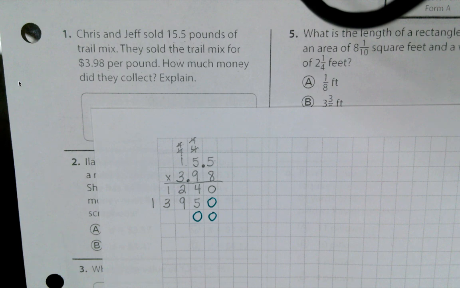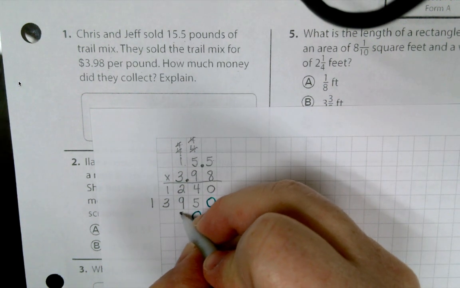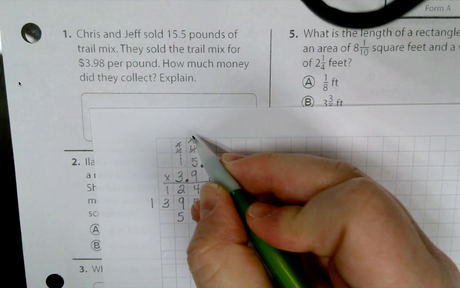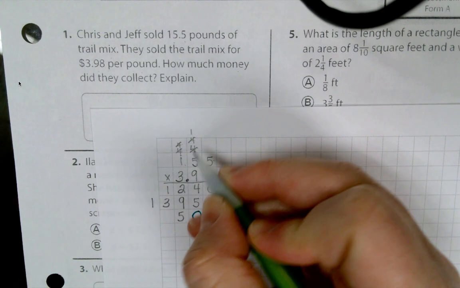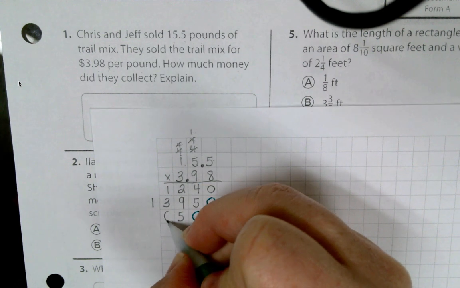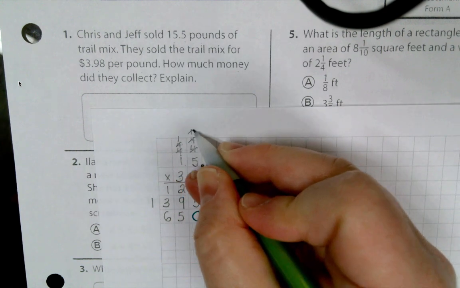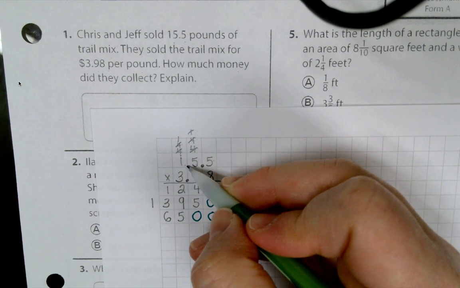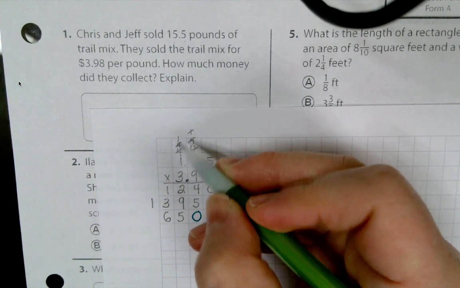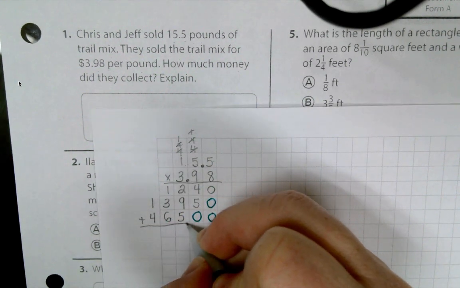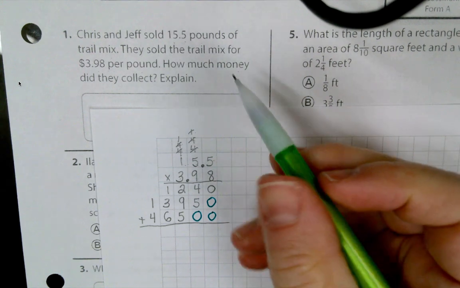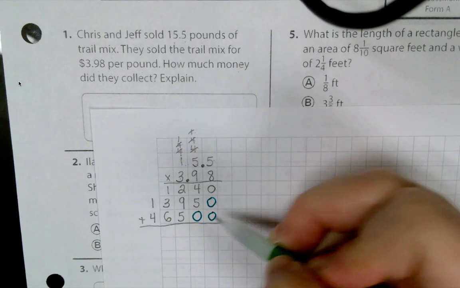Okay. 3 times 5 is 15. Carry the 1. 3 times 5 is 15 again, plus 1 more is 16. Carry the 1. Get rid of that one. 3 times 1 is 3, plus 1 more is 4. So again, lined up our digits. And we're going to find the sum of each partial product.